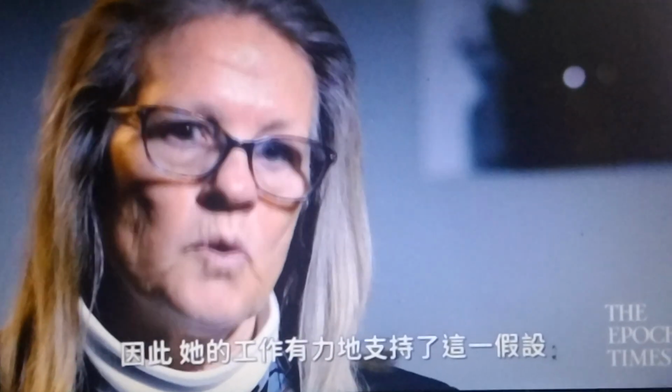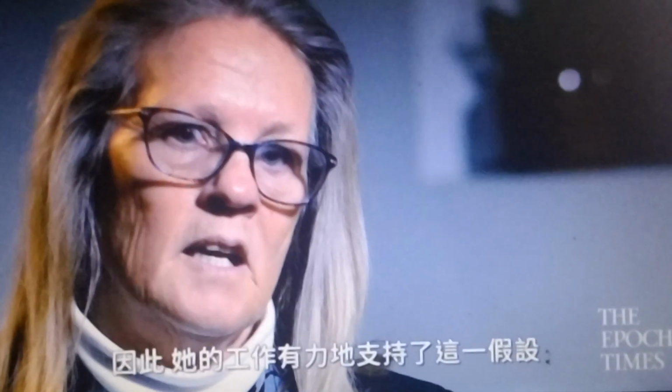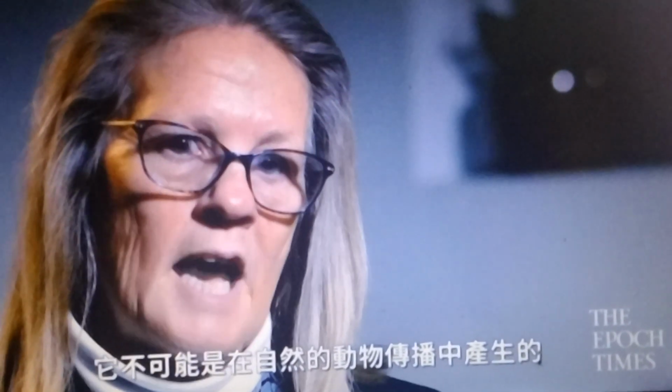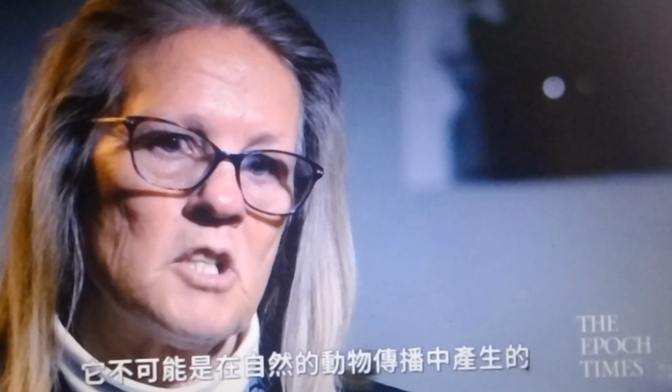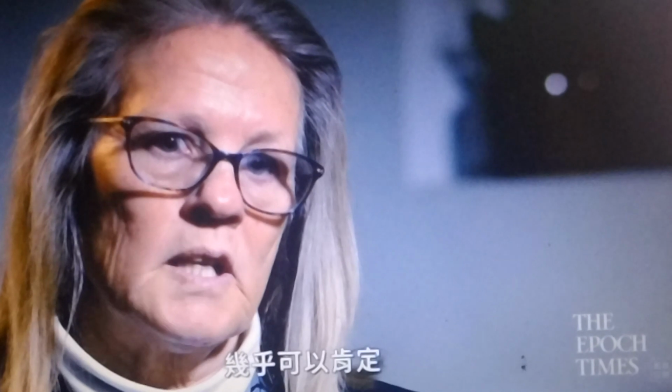So her work proves or strongly supports the hypothesis that it could not possibly have been generated in a natural zoonotic transmission, but had to come from a hospital setting, the laboratory setting almost certainly, the biosafety level for Wuhan research facility. However, this did not terminate Xi's research.